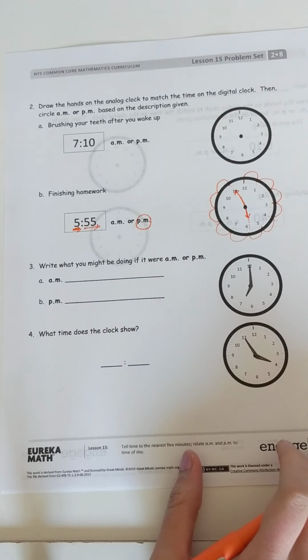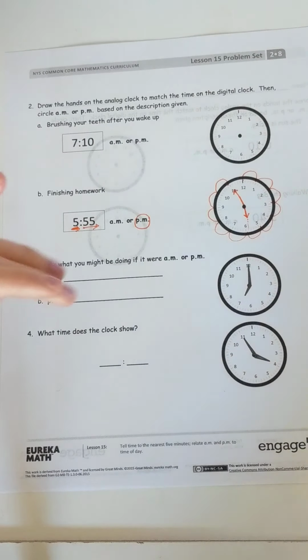Okay, so the rest of it I'm going to leave up to you to try. And I'm going to give you a video before you take your exit ticket so you can learn a little bit more about AM and PM. And make sure you do your best.